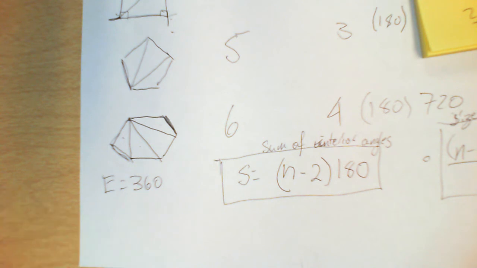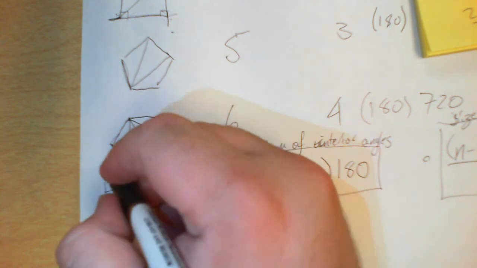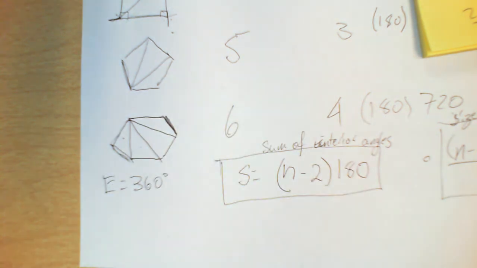So we're talking about interior angles of a polygon and exterior angles of a polygon, right? The exterior angles of a regular polygon will always be 360 degrees, no matter what the shape is, if it's a regular polygon.